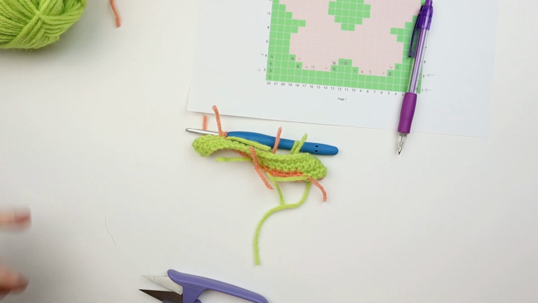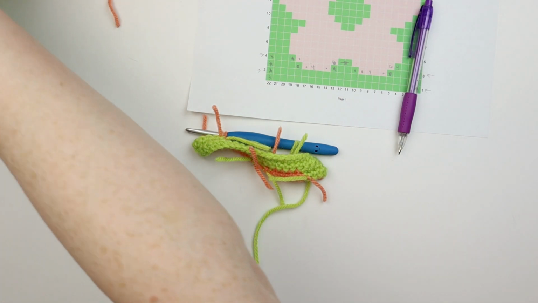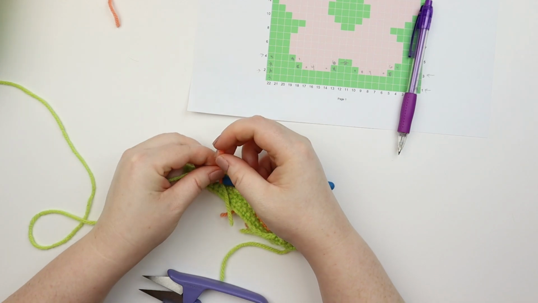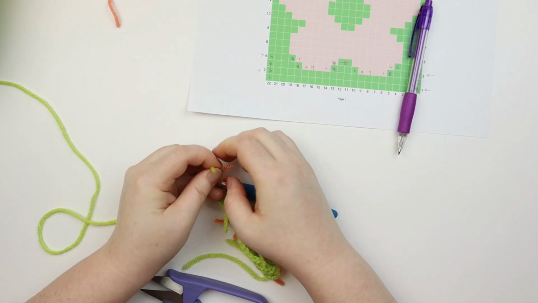Snip that off. And of course I have dog hair all over the place because Jillian is in peak shedding season right now and her hair is absolutely everywhere.